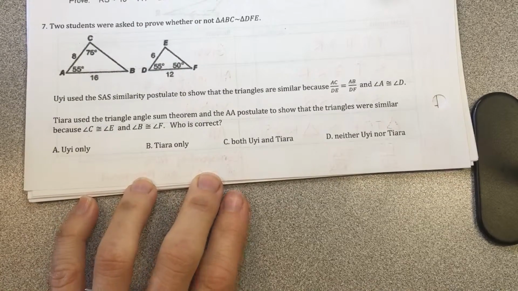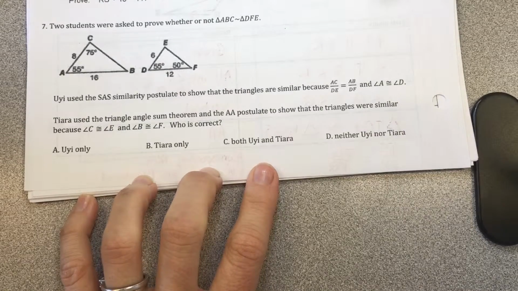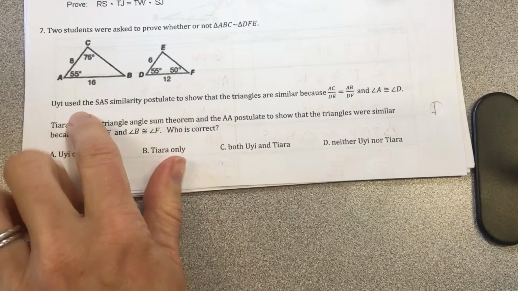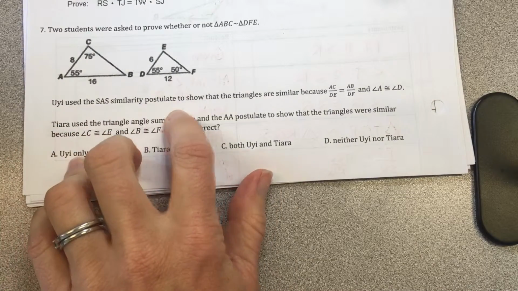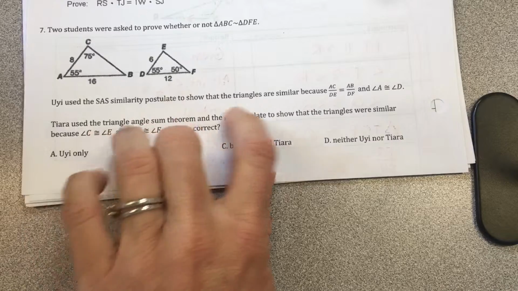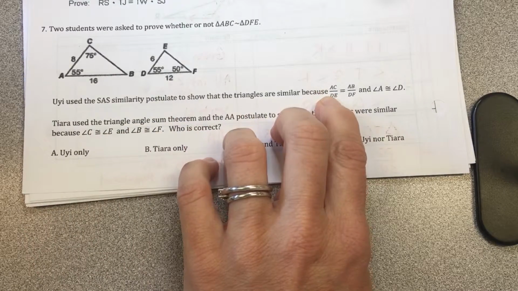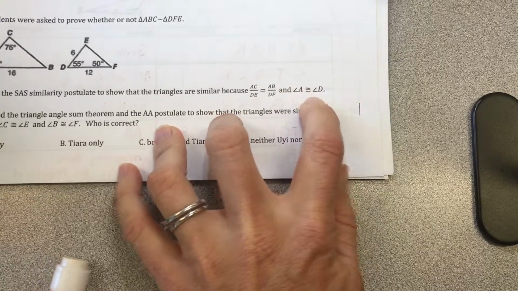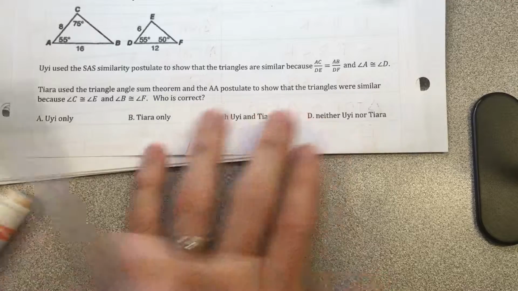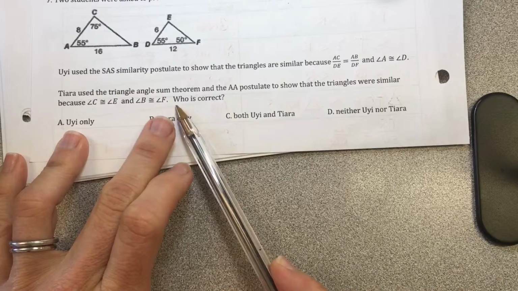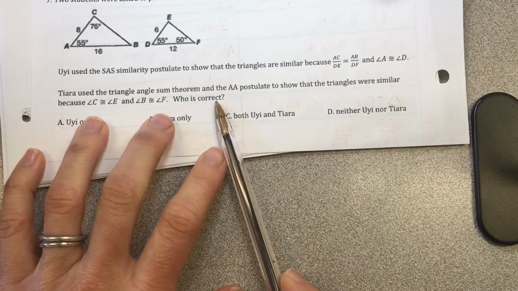All right. Two students were asked to prove whether or not triangle ABC is similar to triangle DFE. Uyi used the side angle side similarity postulate to show that the triangles are similar because AC over DE equals AB over DF, and angle A is congruent to angle D. Tiara used the triangle angle sum theorem and the AA postulate to show that the triangles were similar because C is congruent to E and B is congruent to F. Who is correct? I don't know if they're correct until I check their work.